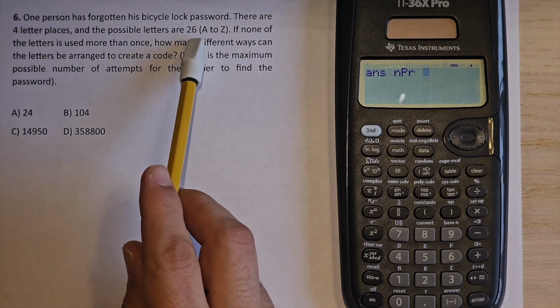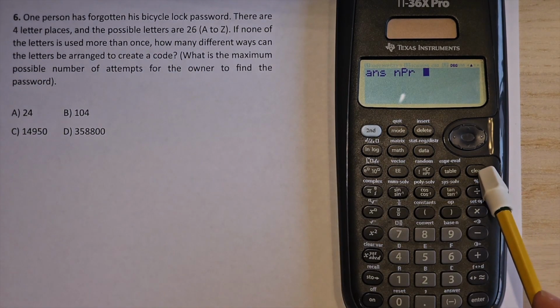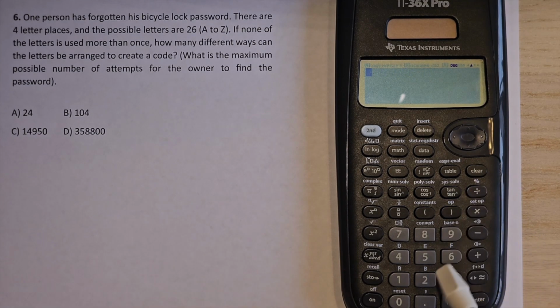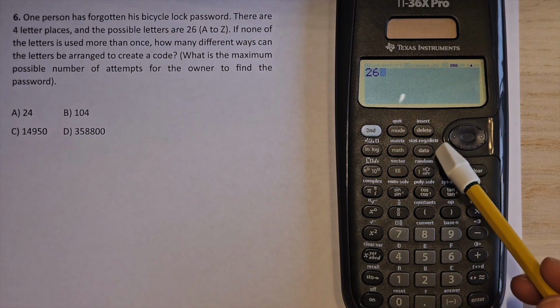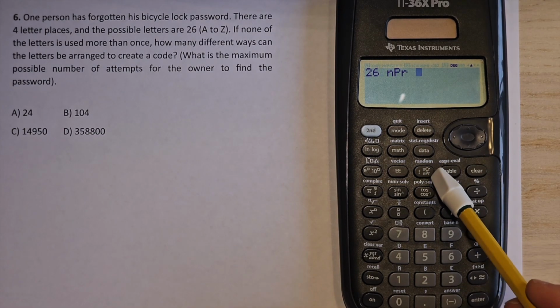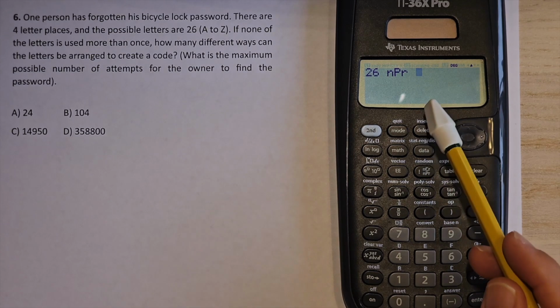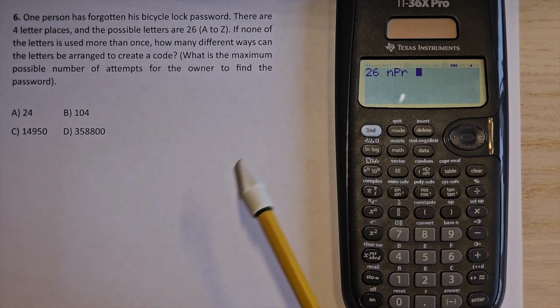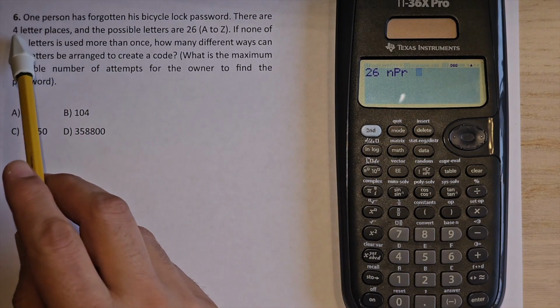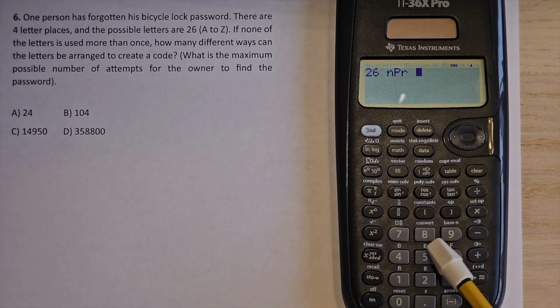Our n should be 26, so I'm going to press clear and then I'm going to enter 26, then press 3 times this button to use nPr, and the n is 26 and the r is 4 letter places, so the r should be 4, and we just need to press enter to have an answer.